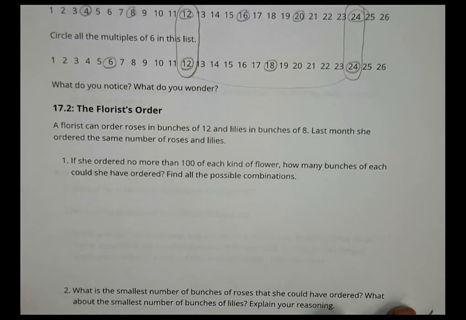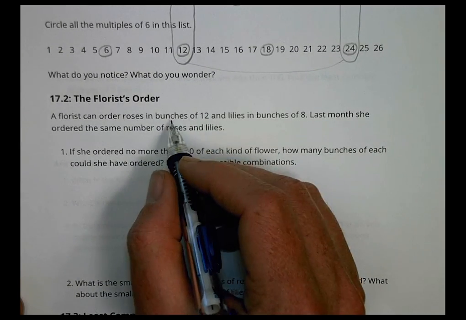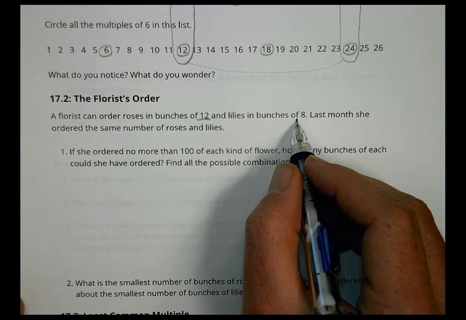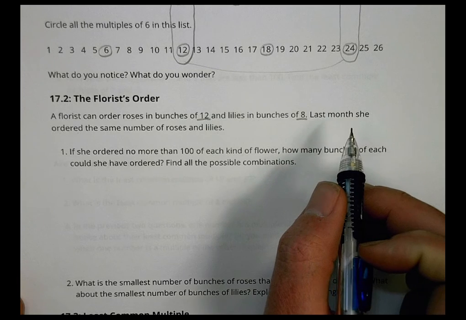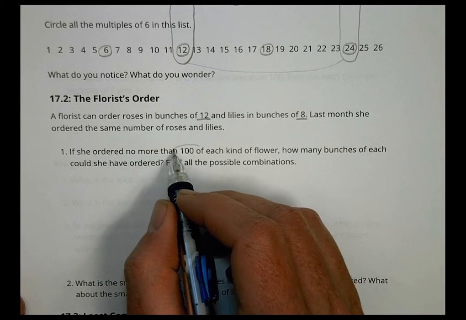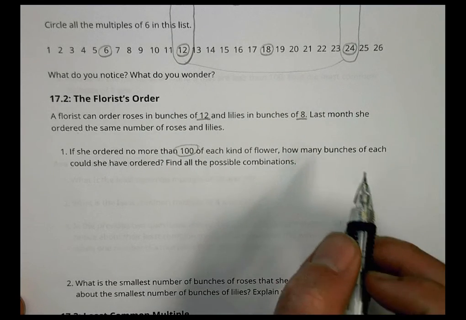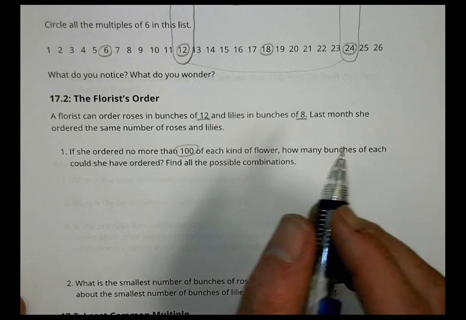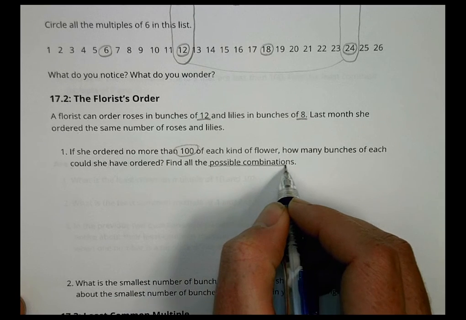Okay. A florist can order roses in bunches of 12 and lilies in bunches of 8. Last month, she ordered the same number of roses and lilies. If she ordered no more than 100 of each kind of flower, how many bunches of each could she have ordered? Find all the possible combinations.